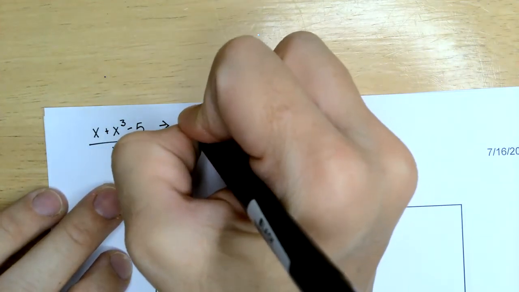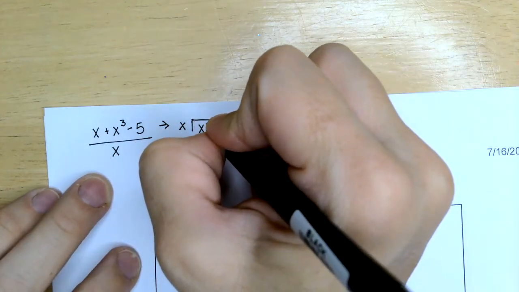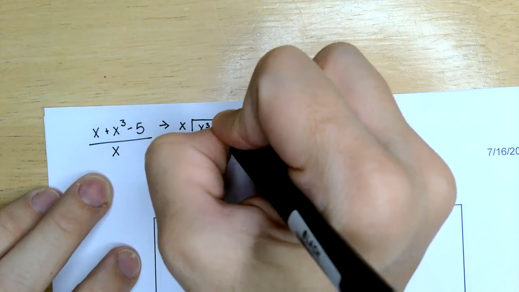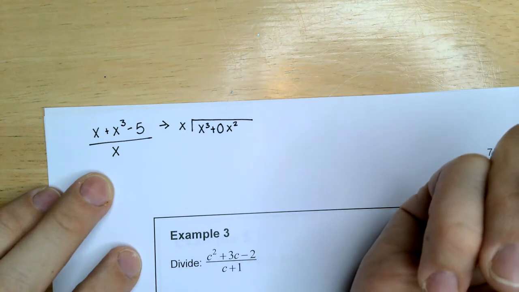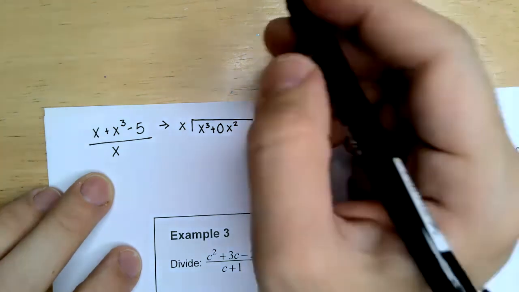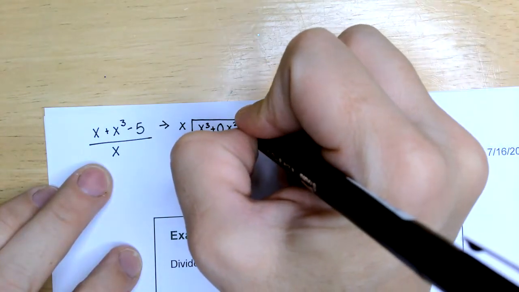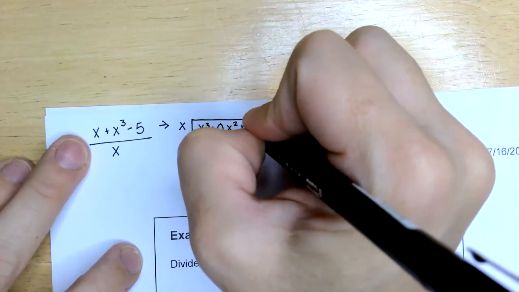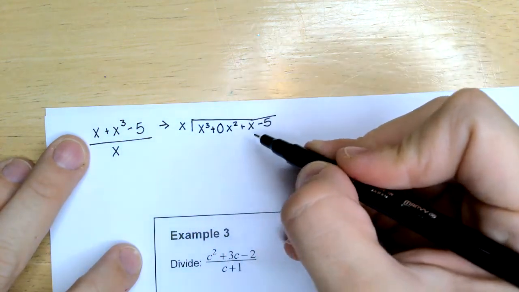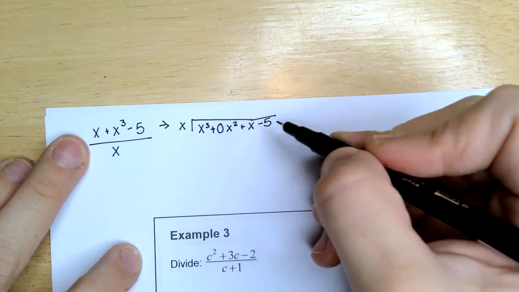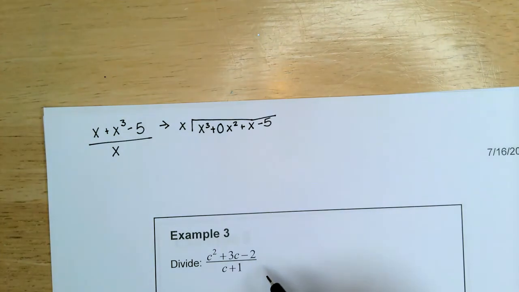So x on the outside, and then I would say x to the third, and then I would put a 0 x squared in, so that my place values are correct, so that my division is correct. Then I have enough space, plus that x minus 5. So leave spaces if you ever have a gap in the exponent. We do not have a gap in the exponents. We're okay.